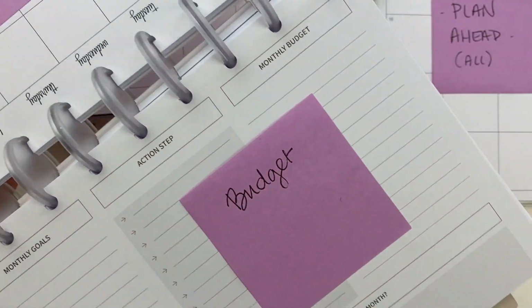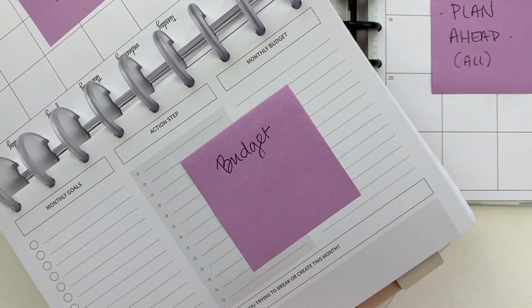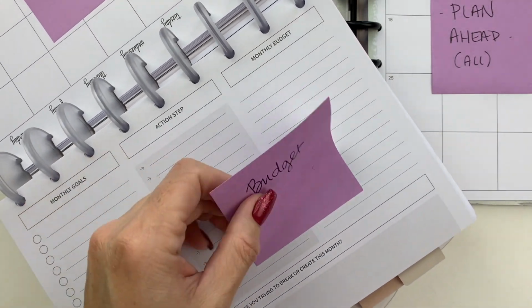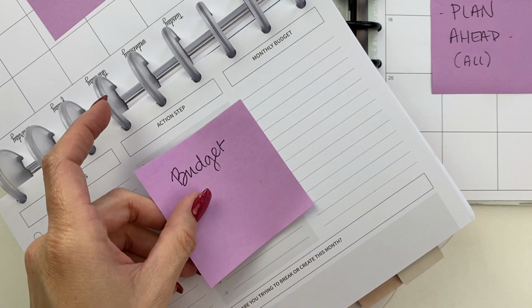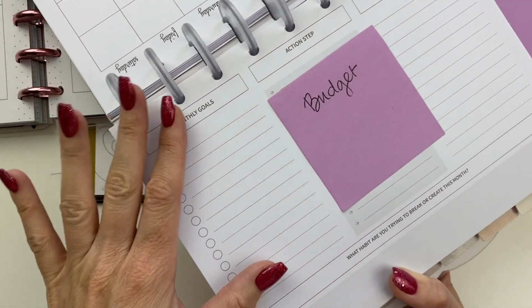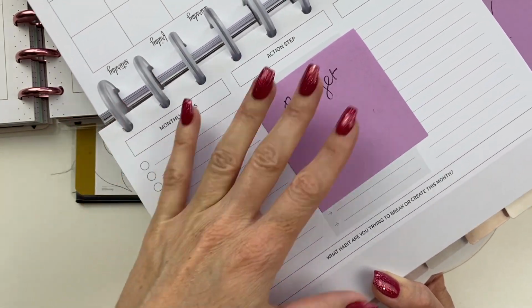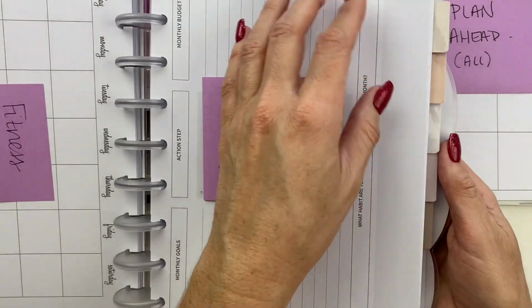Then there is a monthly budget place here. Now, as I have mentioned before, I don't spend a lot of time on budget because I have everything pretty much automated. I only have to pay one or two bills every month, but I do need to make sure they're done. So I do put those here. And then I have this extra space if I want to do expense tracking or anything else budget wise. I can have this page just for budget.